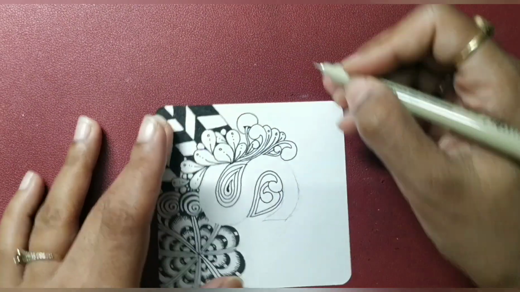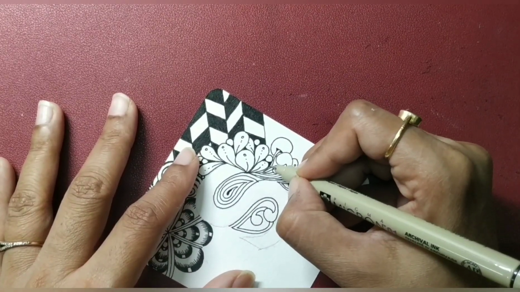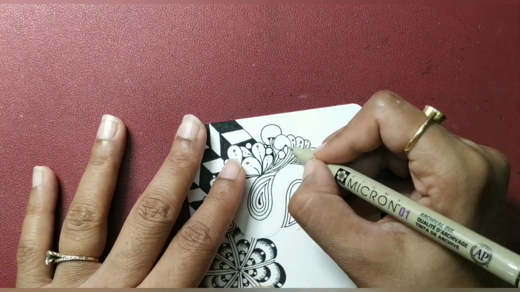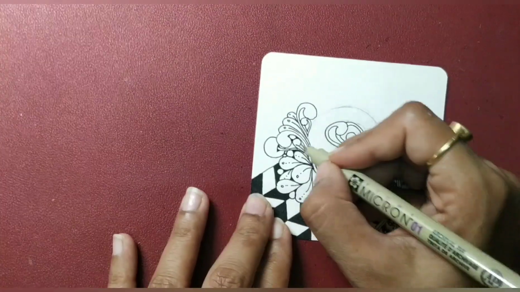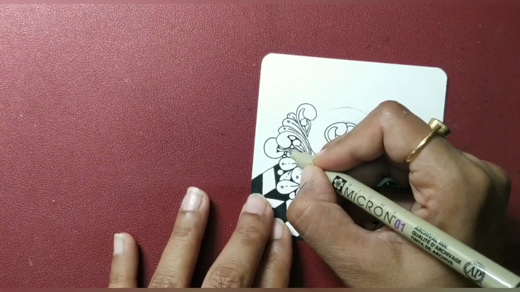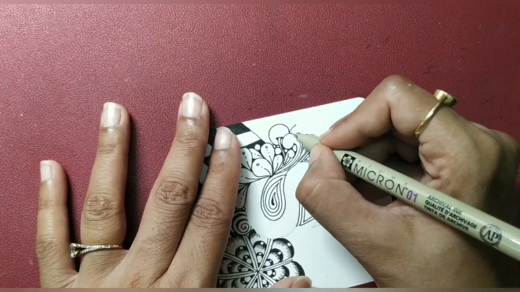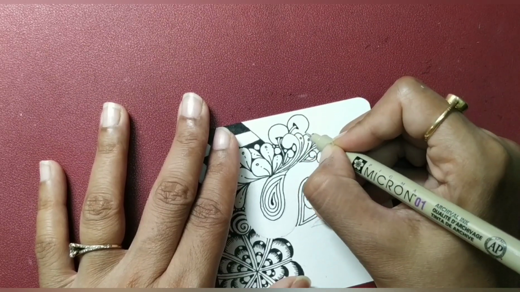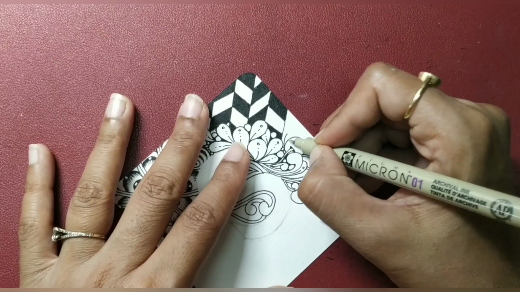So this is going to be a totally organic one, but you can always try different things. Again, depends on your choice of tangles. Make sure you fill in the small little tiny spaces here and there. Tangle poke root.